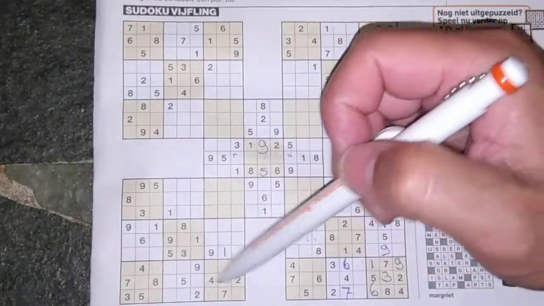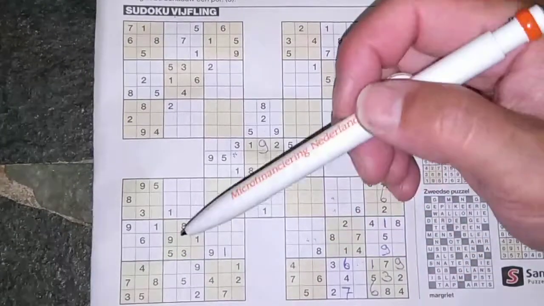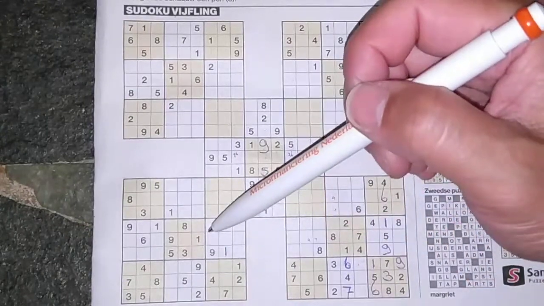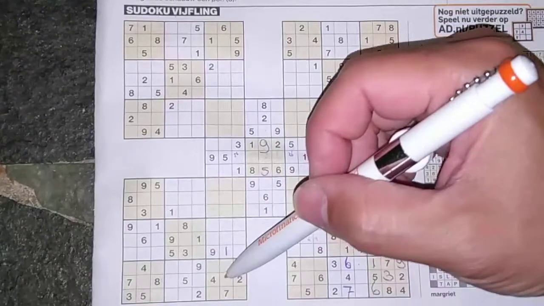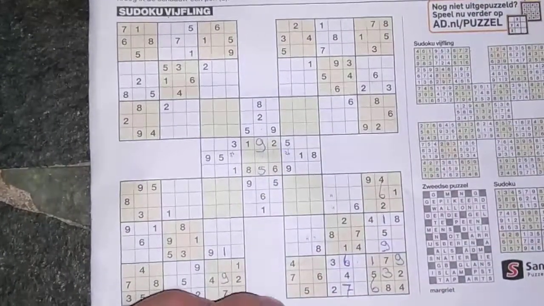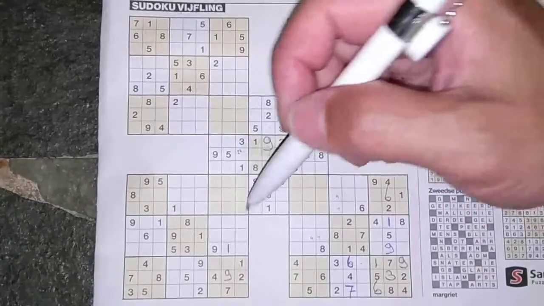In this row, 1, 2, 3, 4, 4 missing numbers. One of the missing numbers is 9. We see here 9, so no 9 in these 2 boxes. There 9, no 9 in that box. 1 box left for the 9. Should be here. Oh, I've moved the camera. Apologies.